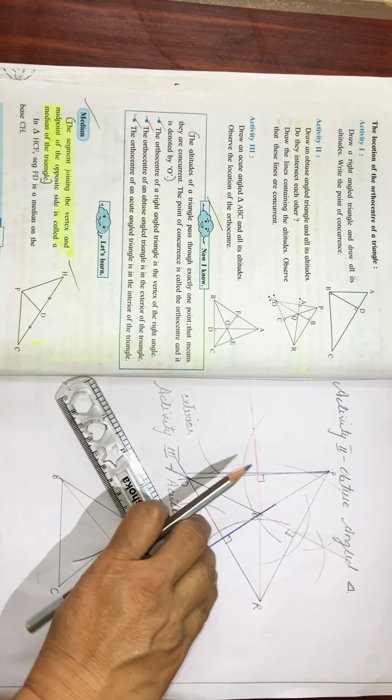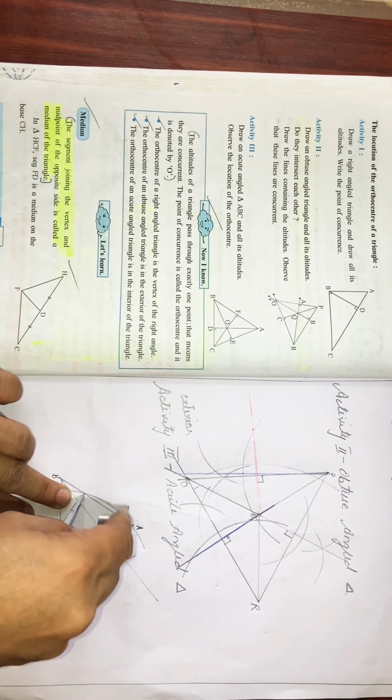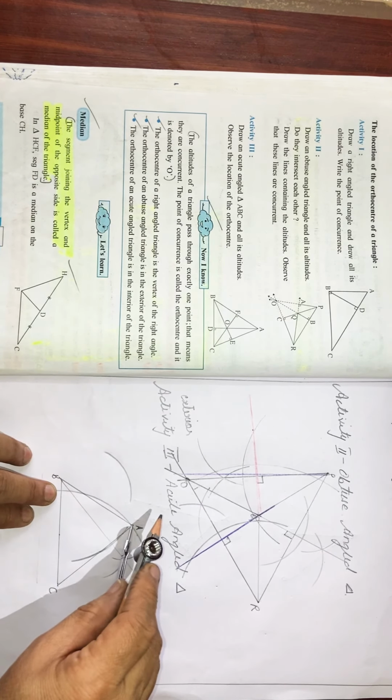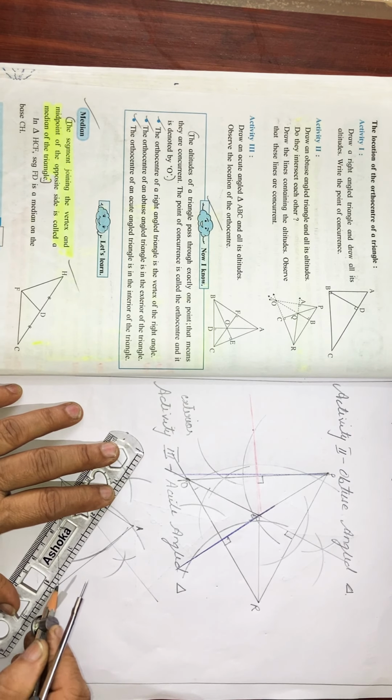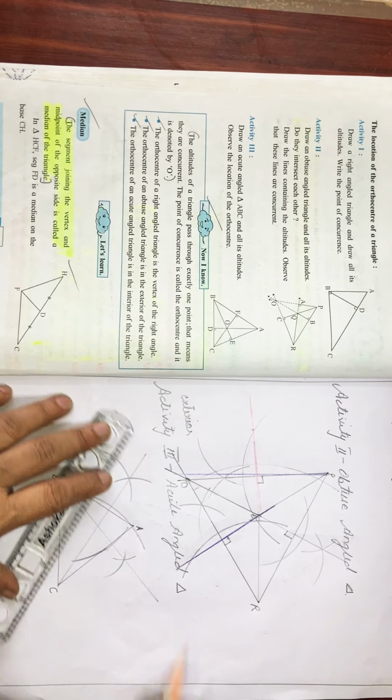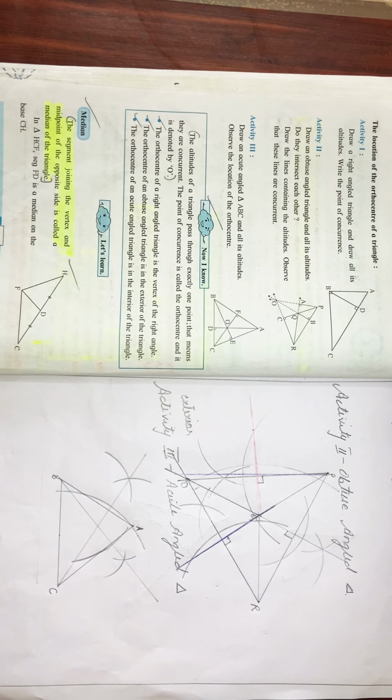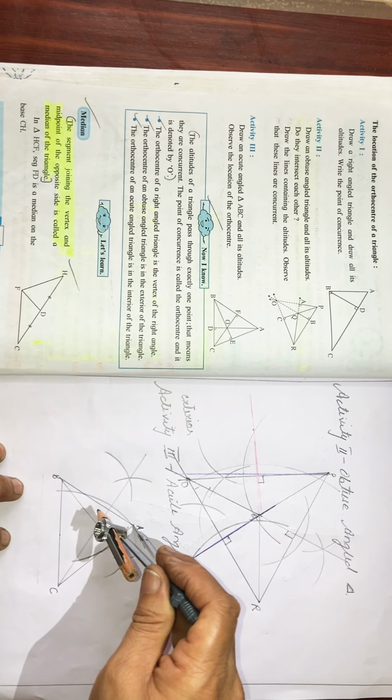Okay. Now next, for this vertex, it has to cut the opposite segment. So see here in 2 points. Again we will take greater than half distance of this, draw one arc here, another point here, draw one arc here, and join these points. Okay.